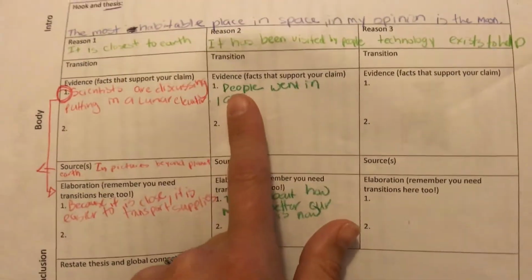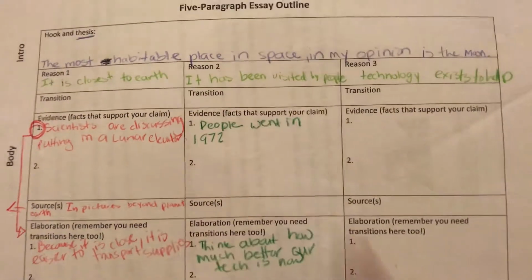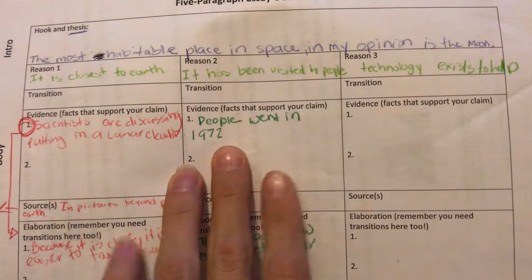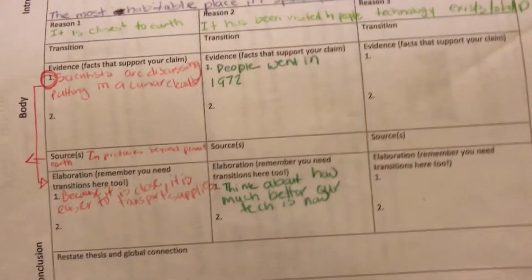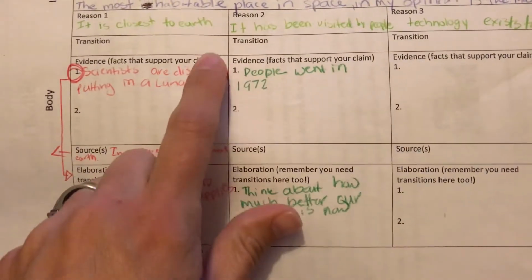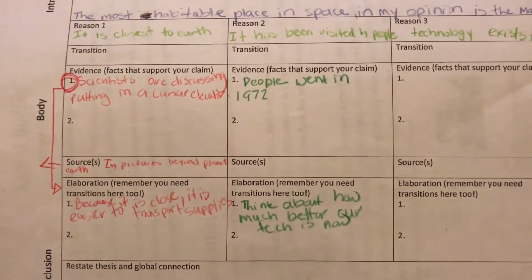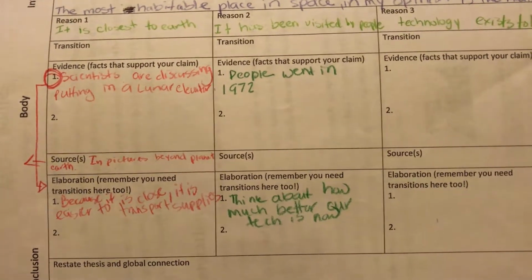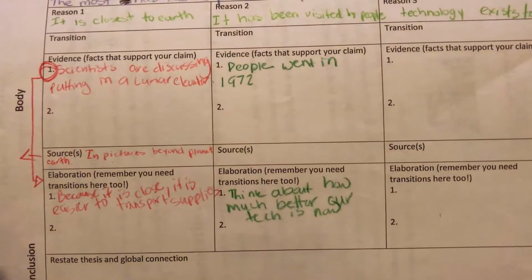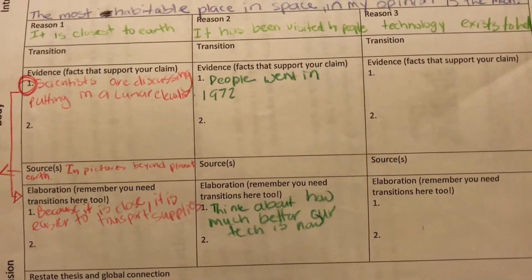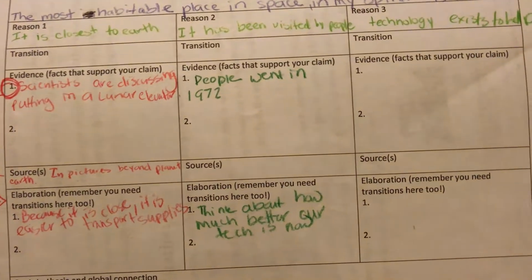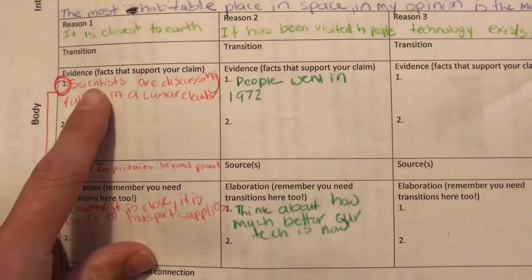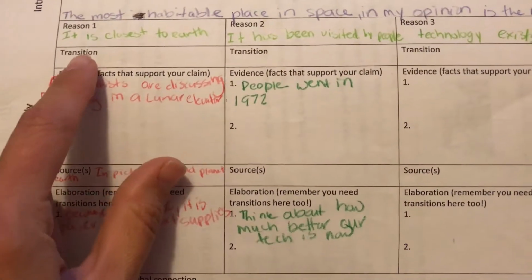The next, you'll see our next reason here. It has been visited by people before. People went in 1972. Of course, we're talking about Neil Armstrong. And our elaboration for why that's important is we want our reader to think about how much better our technology is now. So if in 1972 the technology existed for us to go on the moon, with the newest technology it would be even easier.